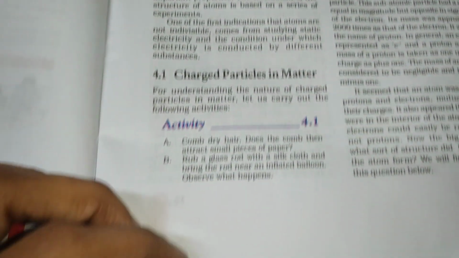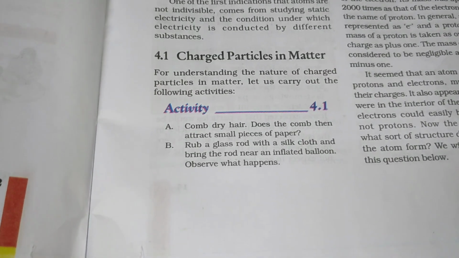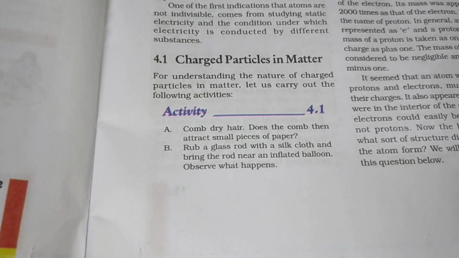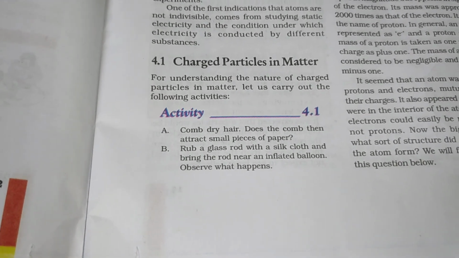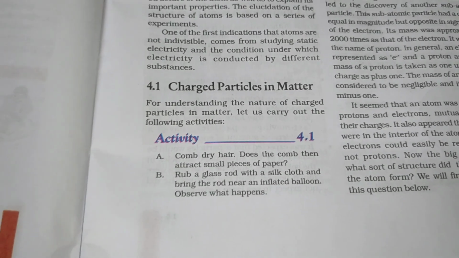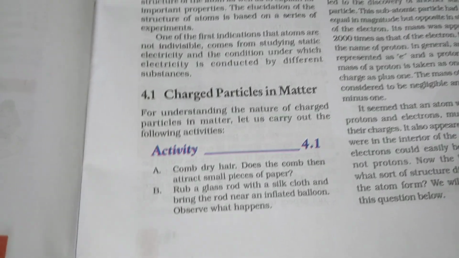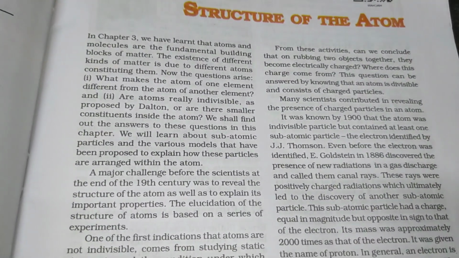To understand the nature of these charged particles, we will do one activity. Just comb dry hair. Does the comb then attract small pieces of paper? Yes, it will attract some small pieces of paper. Or rub a glass rod with a silk cloth and bring the rod near an inflated balloon. What will we observe? The balloon will be attracted.